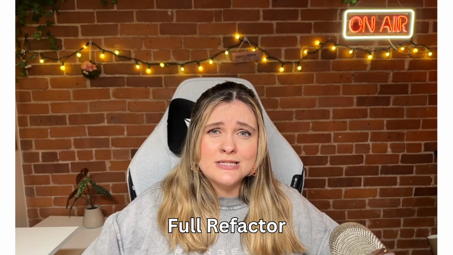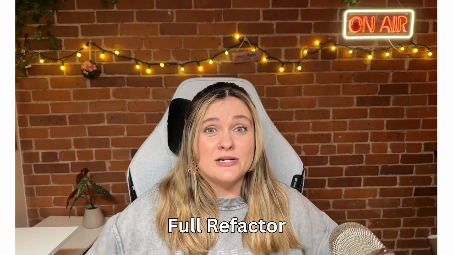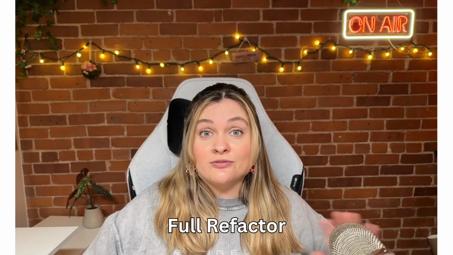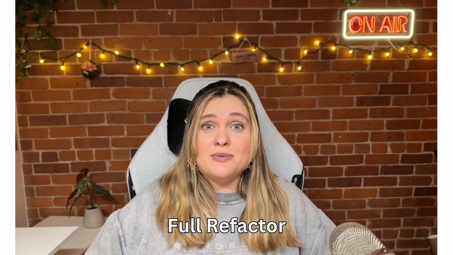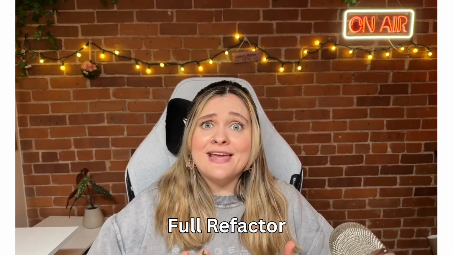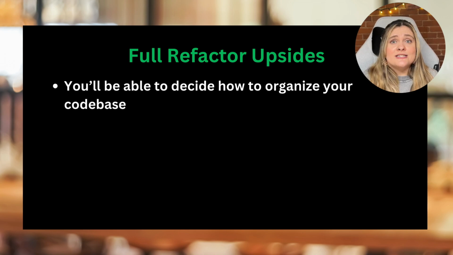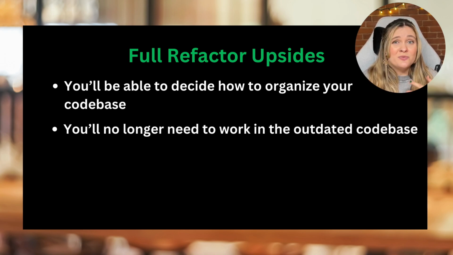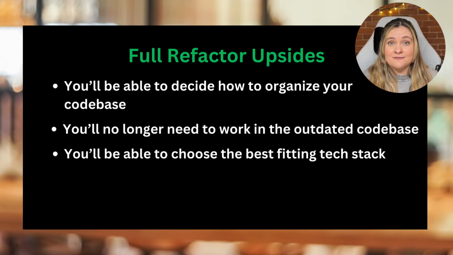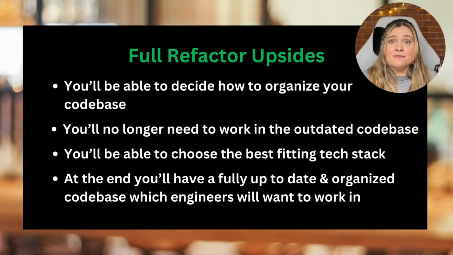What this typically looks like is starting a new code base fresh. The old code base can be used as more of a reference, and the new, fresh code base is what you're focused on. This one definitely has upsides. You can research, decide, and plan out how everything needs to be organized, and you don't need to work with that code that has been outdated. You can choose the best tech stack for you from scratch. You'll be able to have a fully up-to-date, optimized application, which is great for lots of reasons, one of them being bringing in new talent that wants to work on the latest technology.